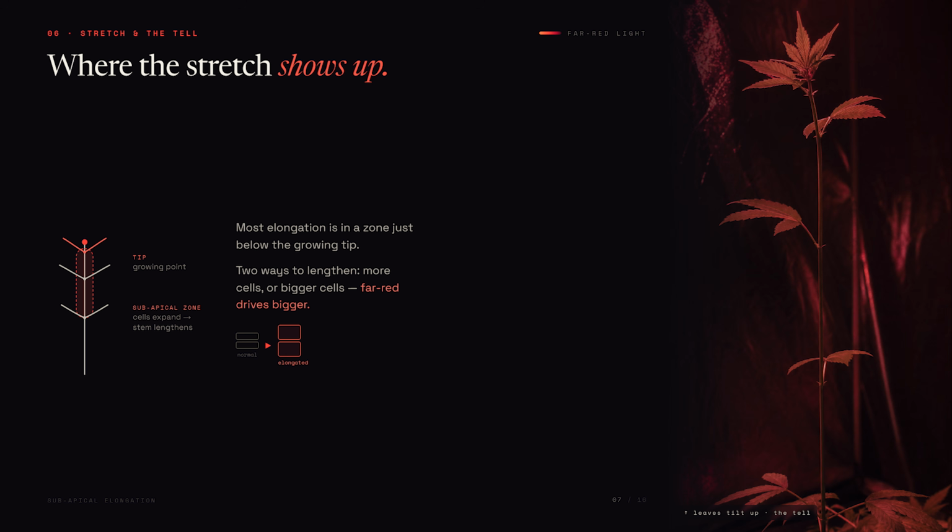And it's not only the stem. Watch the leaves, and you'll often see them tilt upward, lifting toward the open sky at a steeper angle. That upward angling is part of the same shade avoidance package. It's a tell. When you see it alongside the stretch, you're looking at a plant that has already decided it's being crowded.